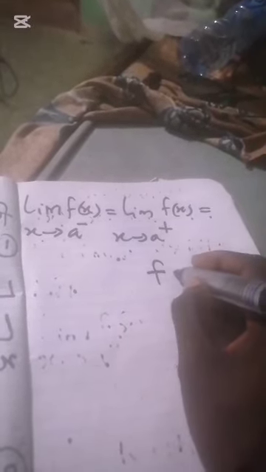Now without the limits, if I replace my x directly with my a, now if all these answers are very close to each other, they're all equal to each other, then you've defined continuity.